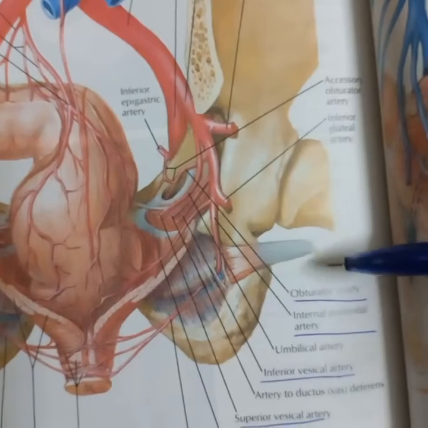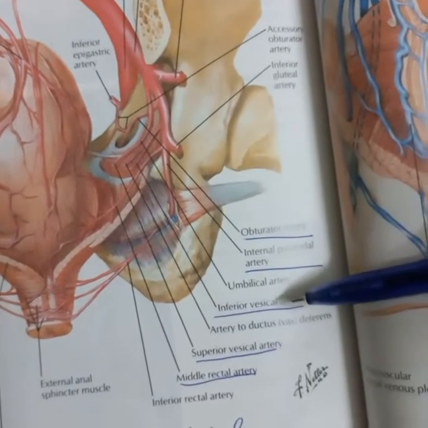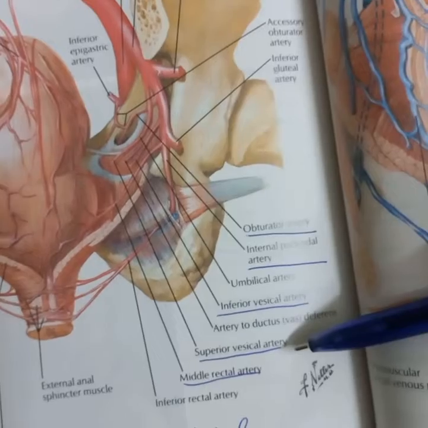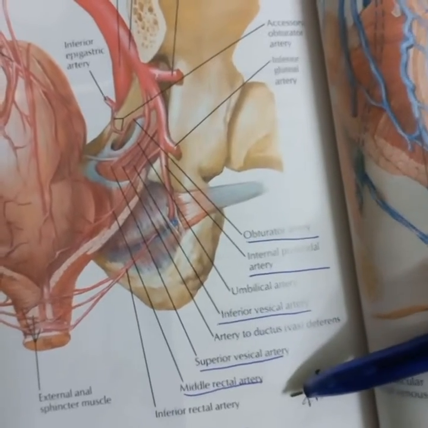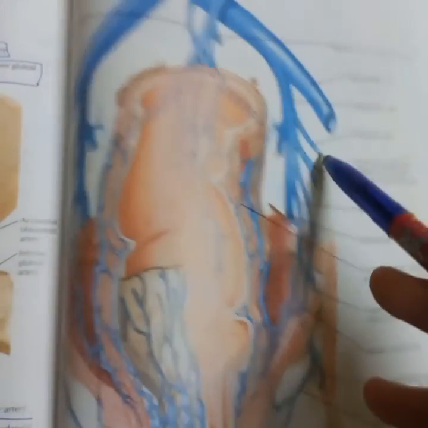Anterior branches give obturator artery, internal pudendal artery, inferior vesical artery, superior vesical artery, middle rectal artery, vaginal and uterine artery in females. The veins are as such opposite of the arteries.